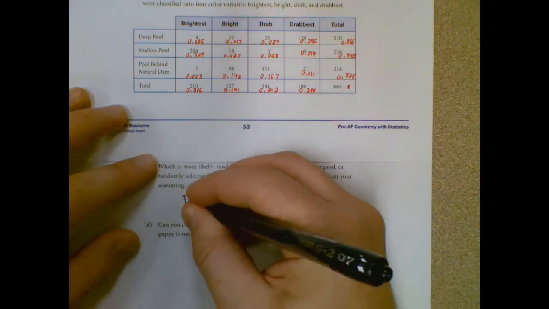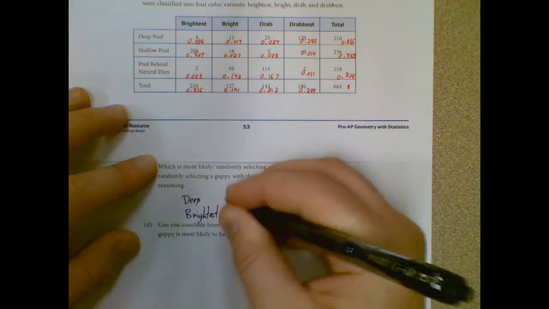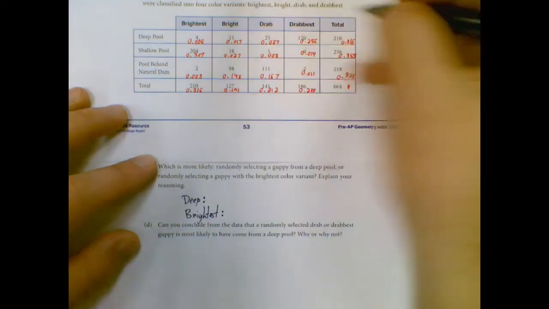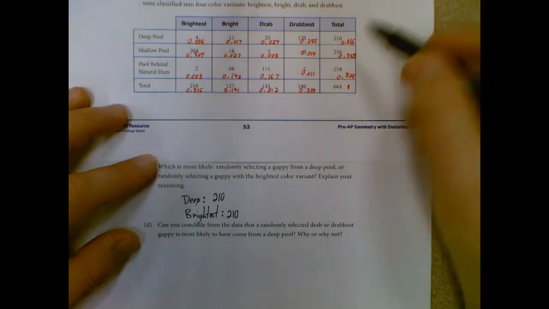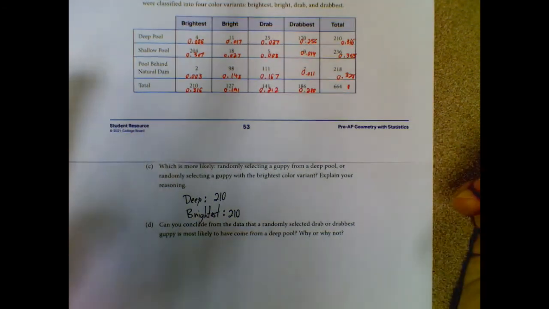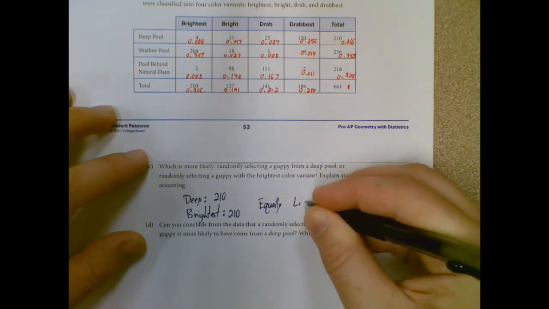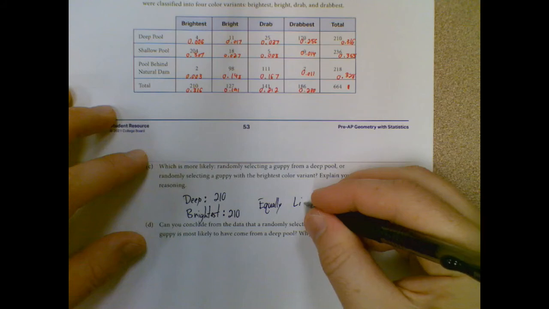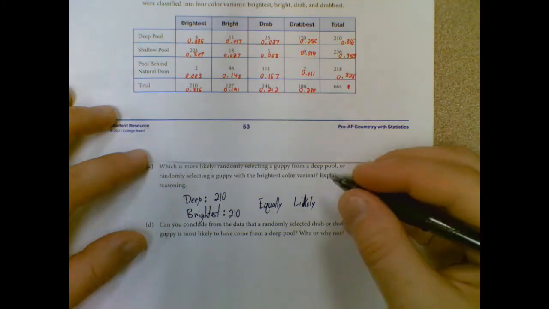And which is more likely, randomly selecting a guppy from a deep pool or randomly selecting a guppy with the brightest color variant? All right, so this is from our entire table, so out of 664. So deep or brightest? Okay, don't write the wrong one. So how many total deep pool ones did we get? 210, and brightest was 210. So looking at these are both 210 divided by 664. So it appears that these are equally likely. That is kind of weird, but that's what it says.